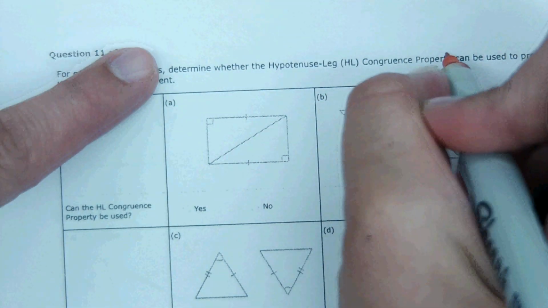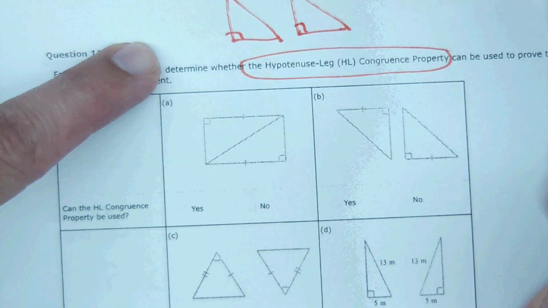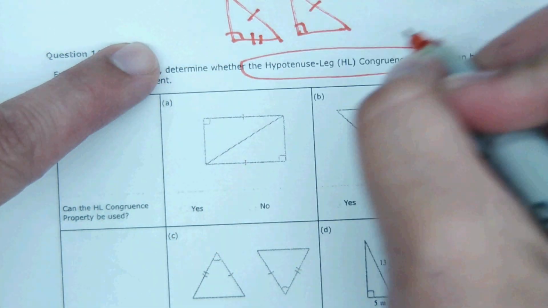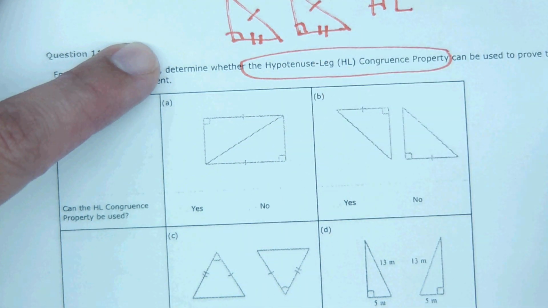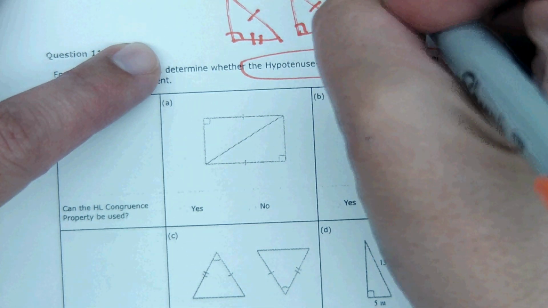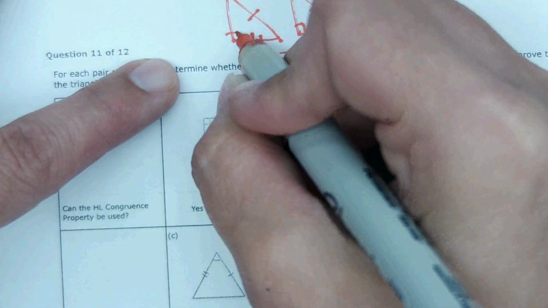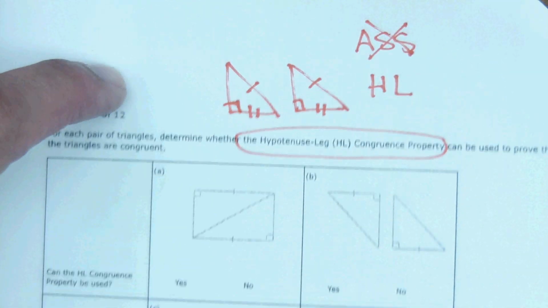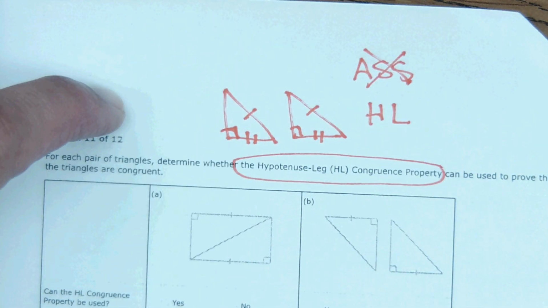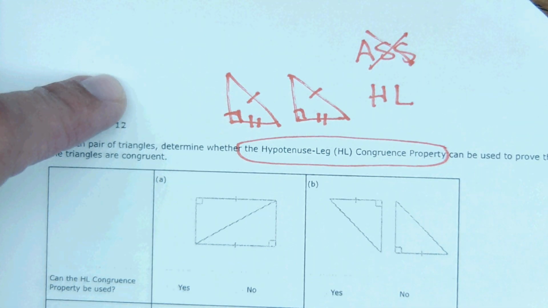Okay, 11 has to do with the hypotenuse leg congruence property. So hypotenuse leg is when you have two right triangles. They have a hypotenuse in common and a leg in common, and we call that hypotenuse leg congruence. It's essentially the ASS theorem, but we don't call it that. And the ASS one only works for right triangles. They call it hypotenuse leg.